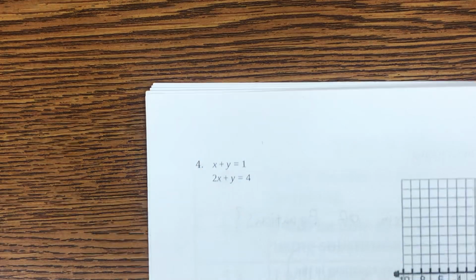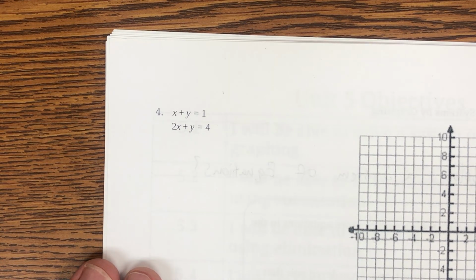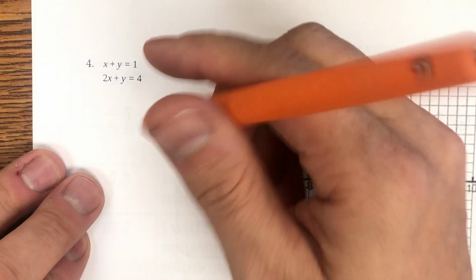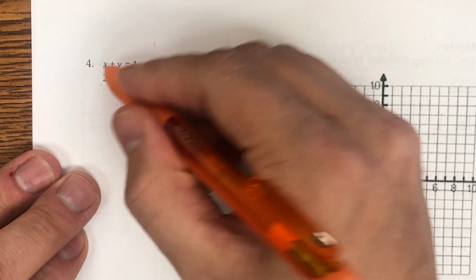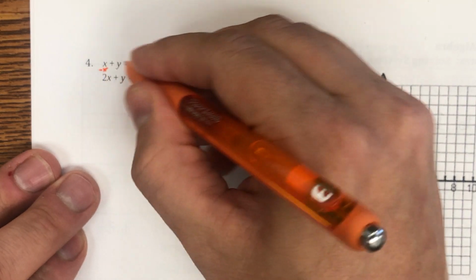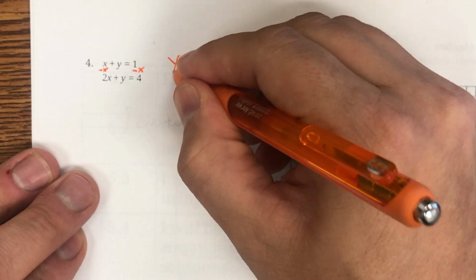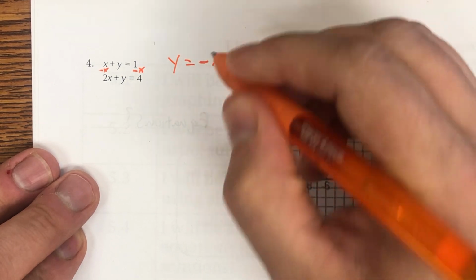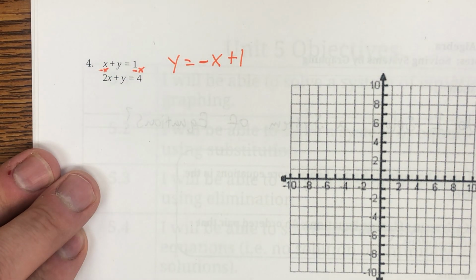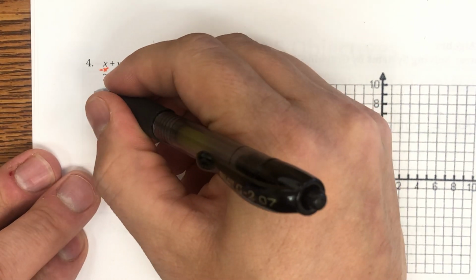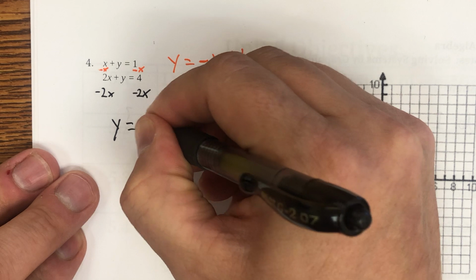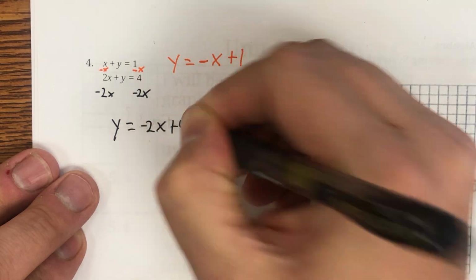On to our next example. So for these graphs, it's always going to be easiest to graph in slope-intercept form. So I'm going to isolate y for all of them. For my top one, to isolate y, I have to subtract x from both sides. So y is equal to negative x plus 1. For the bottom equation, I'm going to subtract 2x from both sides, and we get y equals negative 2x plus 4.